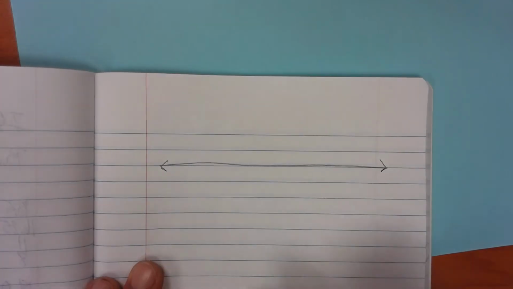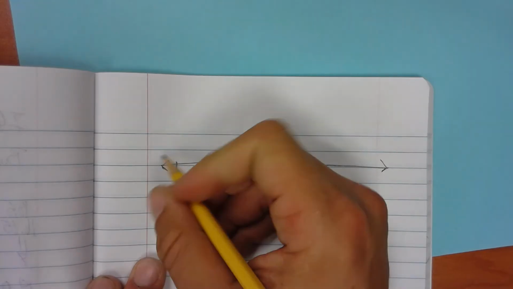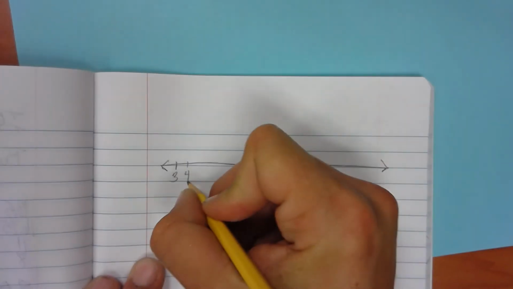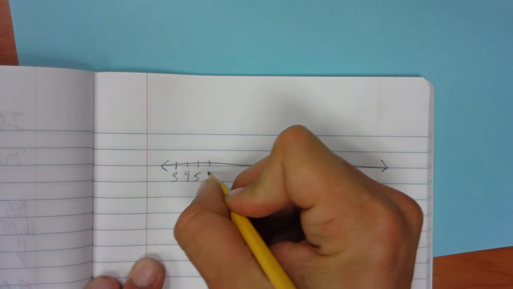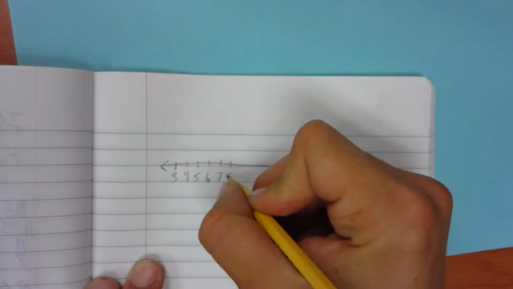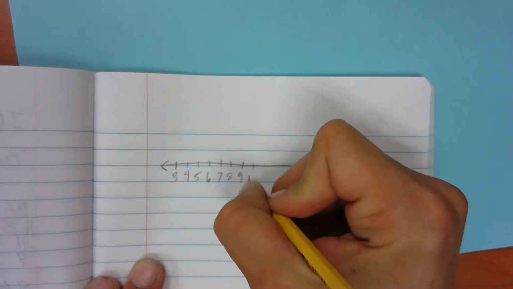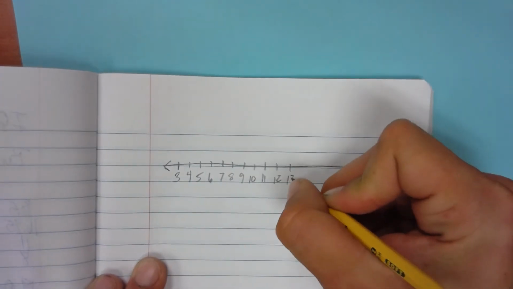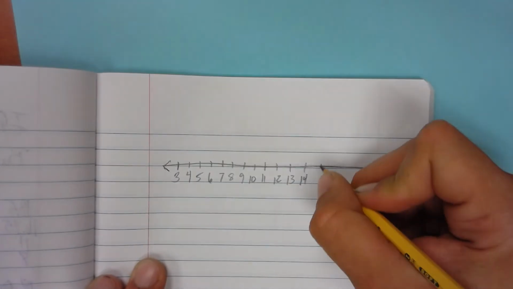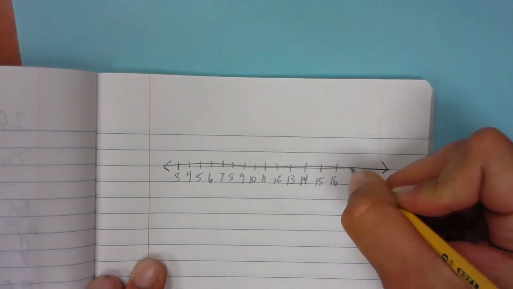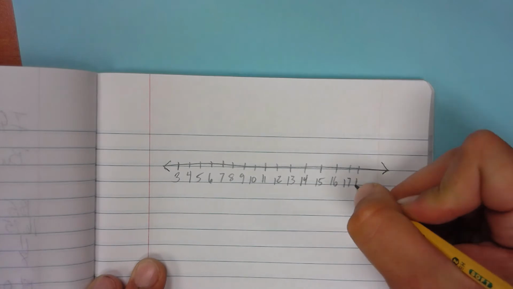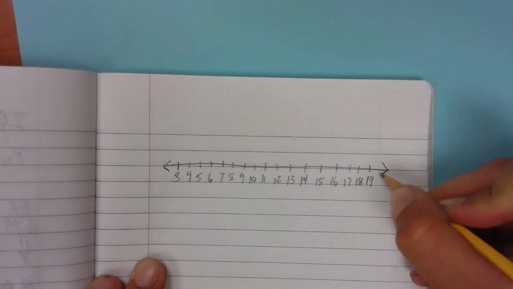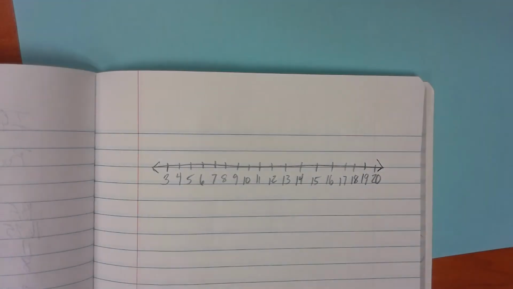So it's at 5, so I'm going to say 3, 4, 5. Alright, so now I have my number line.